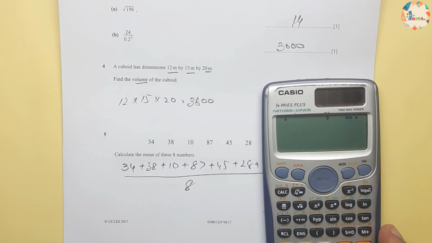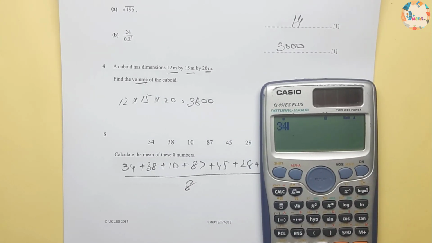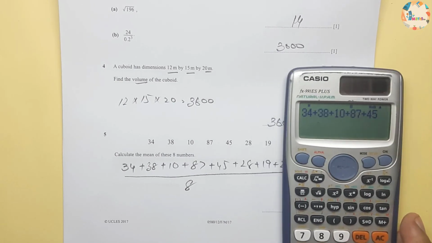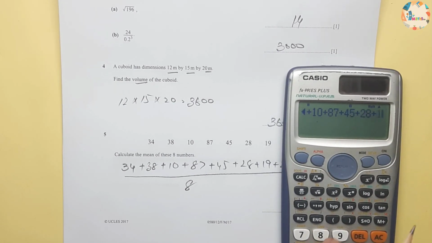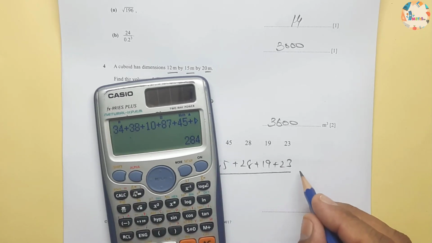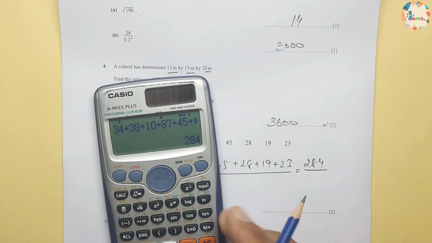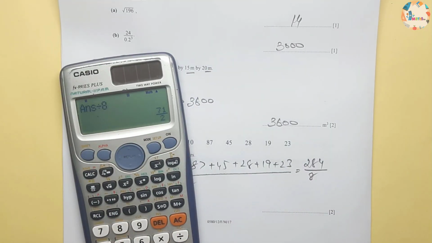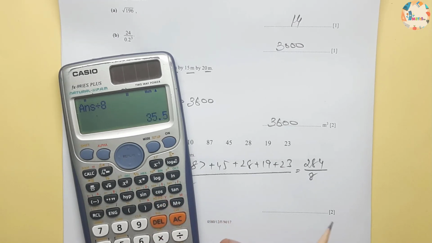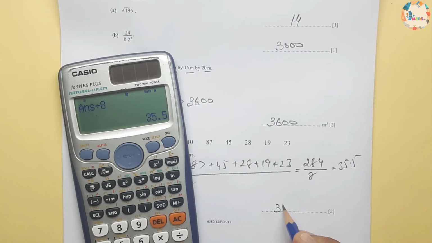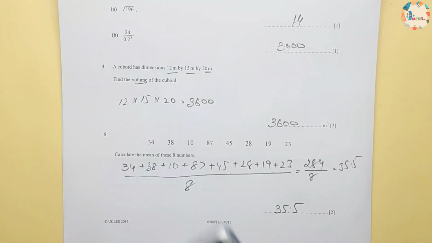The sum is equal to 284. So 284 divided by 8 will be 35.5. 35.5 will be the mean. We can write 35.5 as the answer.